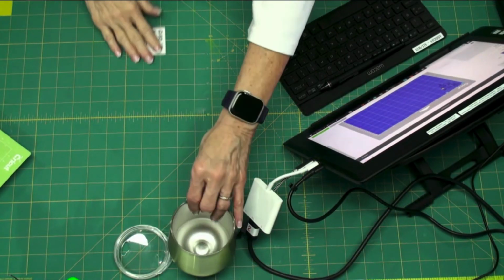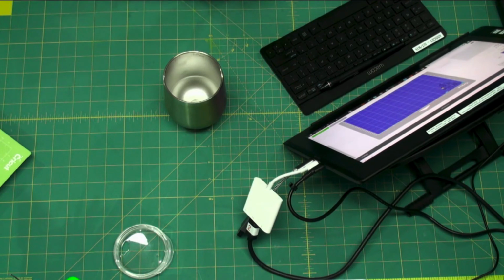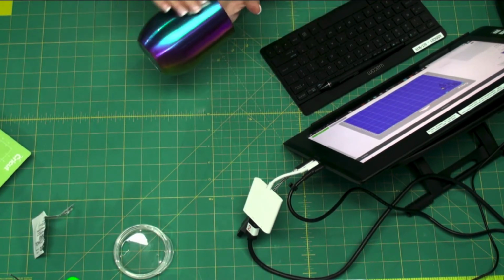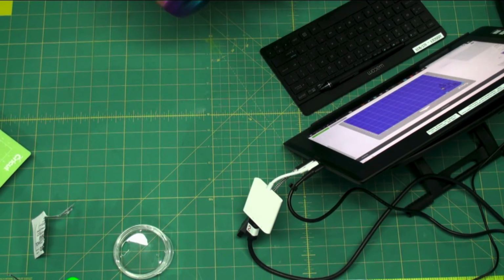The next thing we're going to do is clean this glass with some alcohol. I'm just going to put it on this side, so I'm only concerned about cleaning this side, because that blue will look kind of cool on the gold.